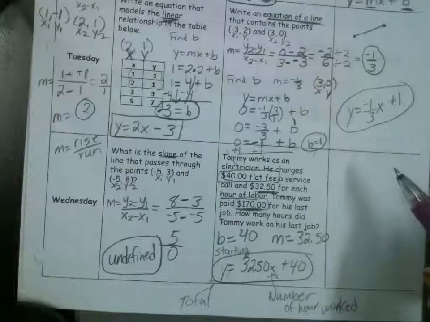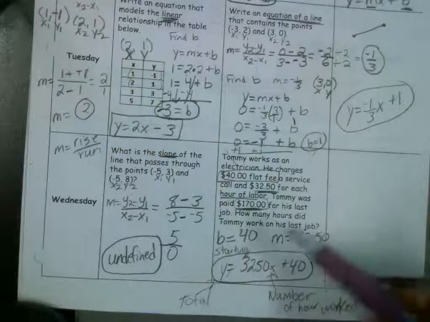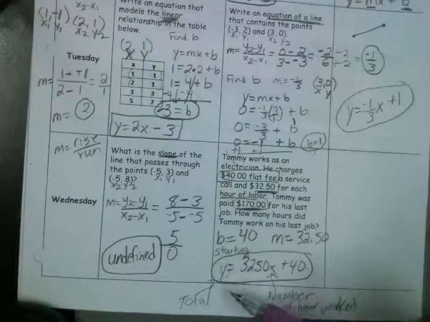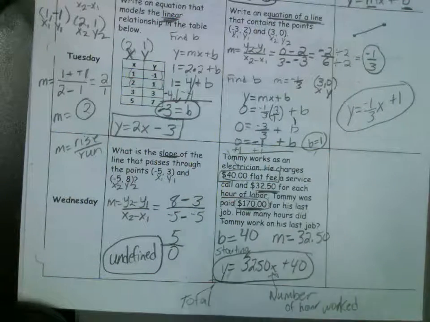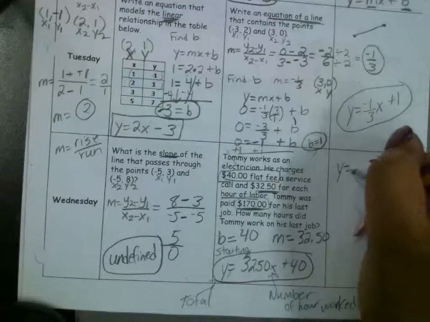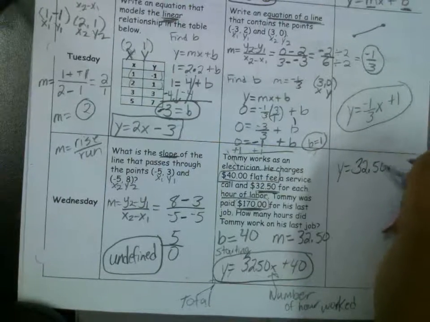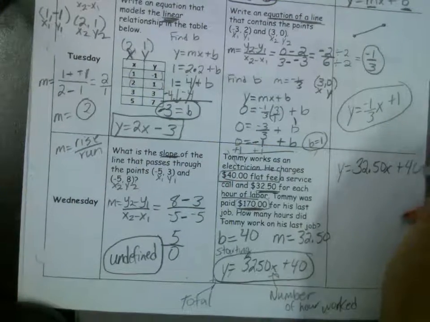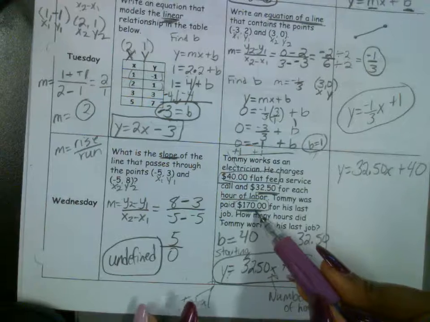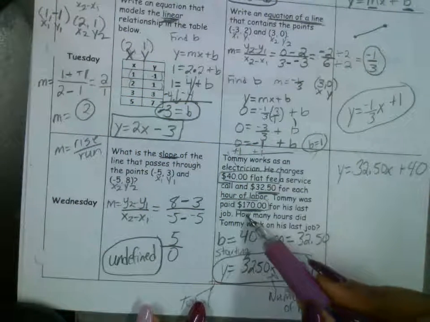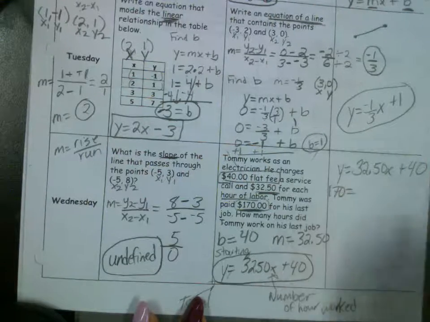Okay. So it says that Tommy was paid this amount. That's the total. So we're going to substitute $170 in for the total to figure out how many hours he worked. Okay. So let's write the equation. Y is equal to $32.50x plus 40. Write that down, okay? The total that Tommy had received for working is $170. So we're going to put $170 in the place of the total.